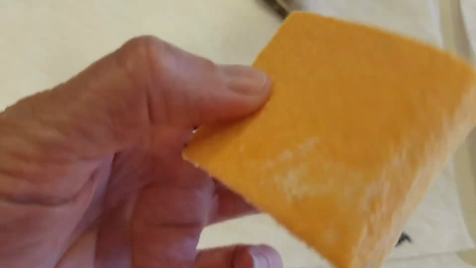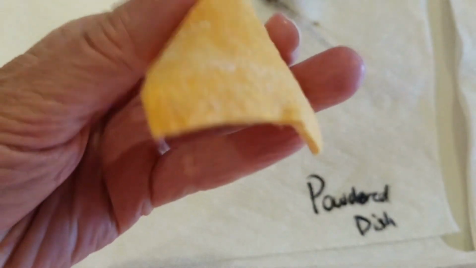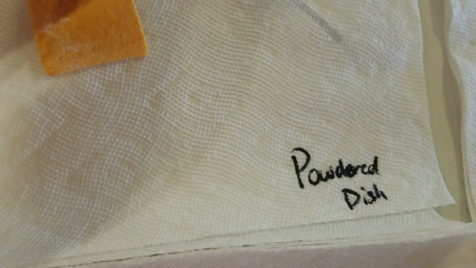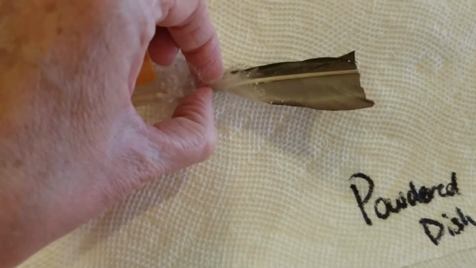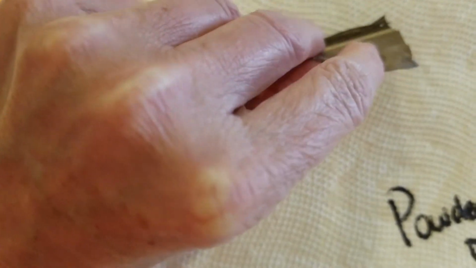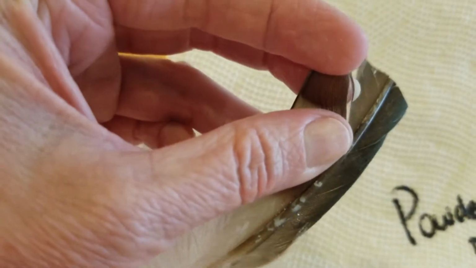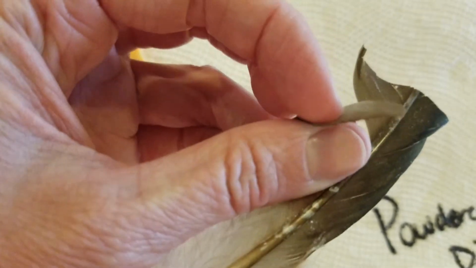And with the chamois, we can see again some residue. It is slightly stiffer than the control group, and we see residue on the feather as well. And again, we are seeing a little bit different texture with the feather than the control group.